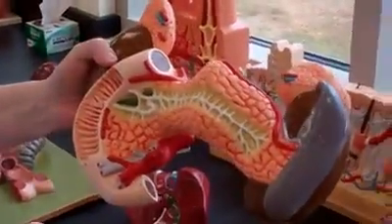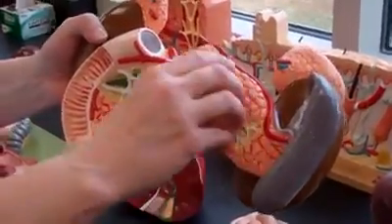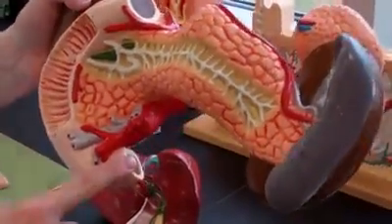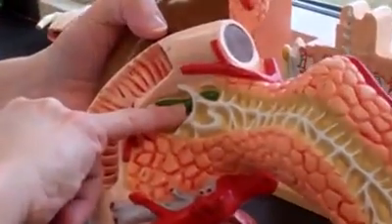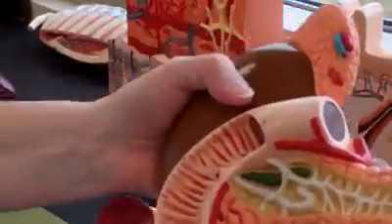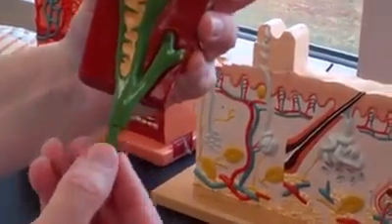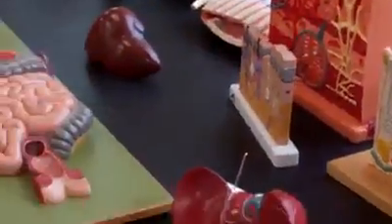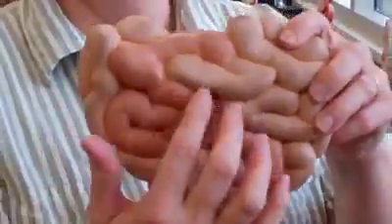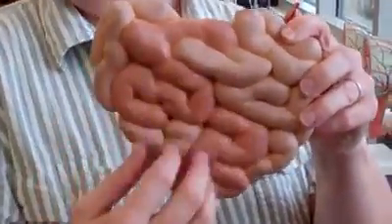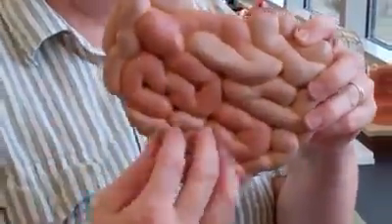Now, let's go back and look at these. This is not the best model in the world, but if I run out of models, this is the pancreas, this is the duodenum, and that's the common bile duct. Again, it's green. This is the gallbladder. This is the cystic duct right here at the bottom. These are the hepatic ducts, and this would be the common bile duct coming out. Jejunum. All that squiggly, that's a technical term for that, squiggly intestine.